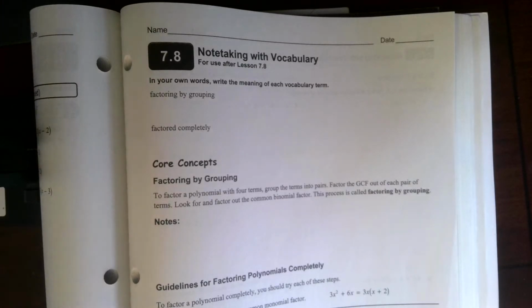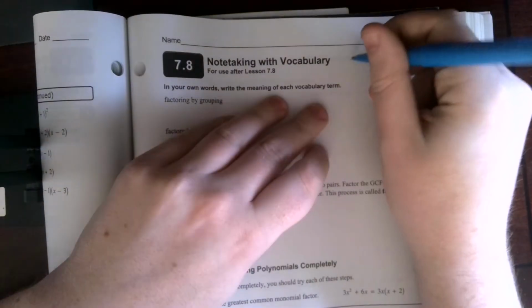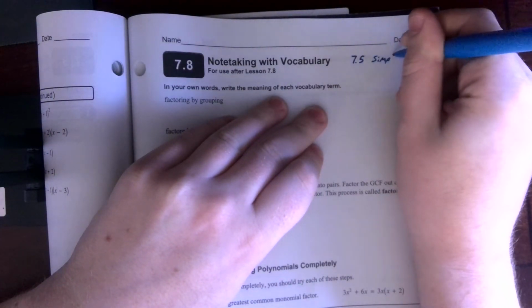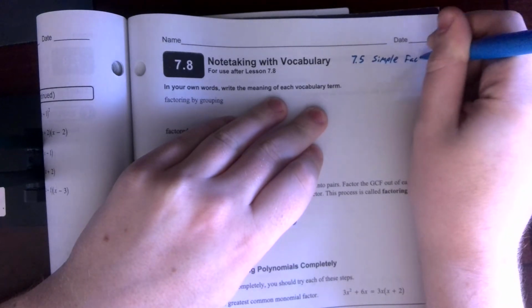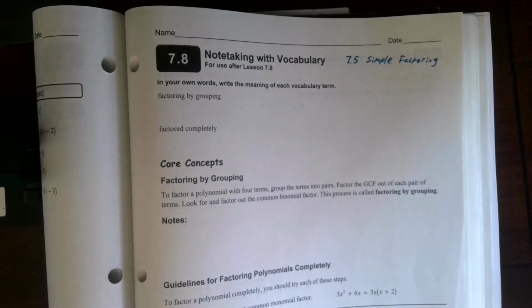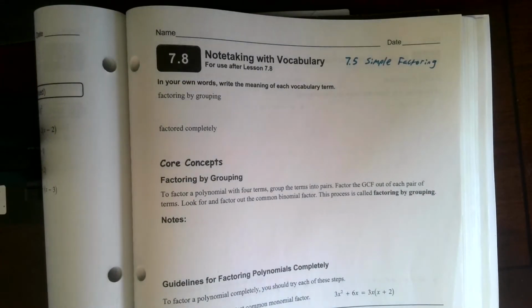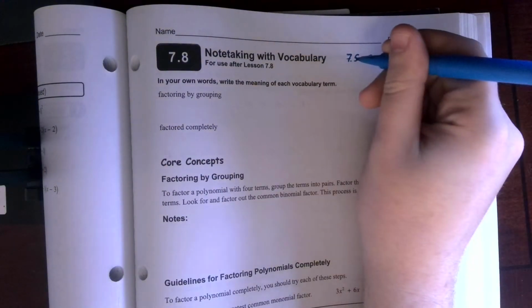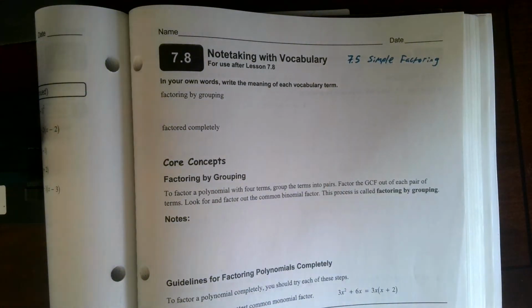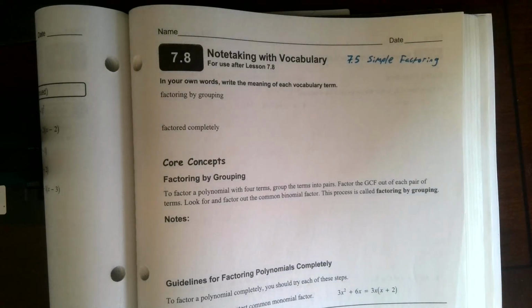Let's go through real quick and just remind ourselves about all the factoring methods we've learned so far. In 7.5, we learned about what I'm going to call simple factoring. Simple factoring is the one where, again, you set up a combinator, and whatever you get as your combinator answers, you just put into a binomial. If you get 2 and 3 as your answer, the answer to the problem would be x plus 2 and x plus 3.